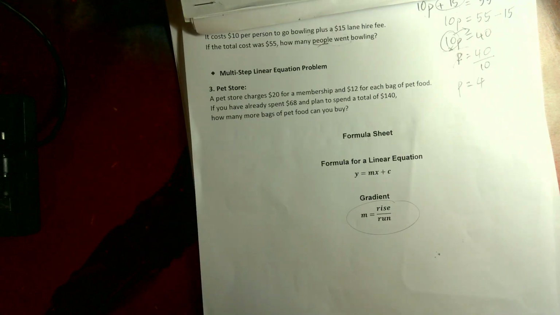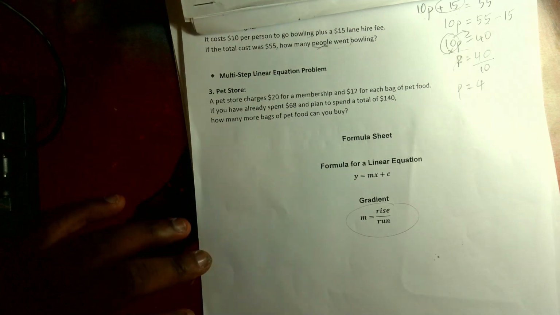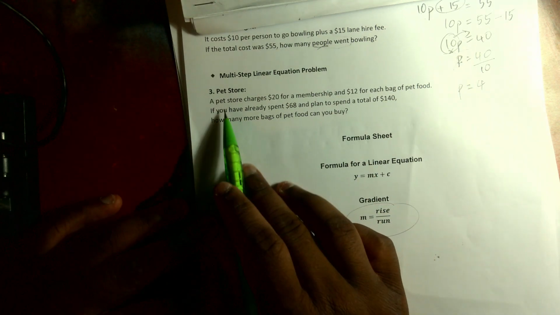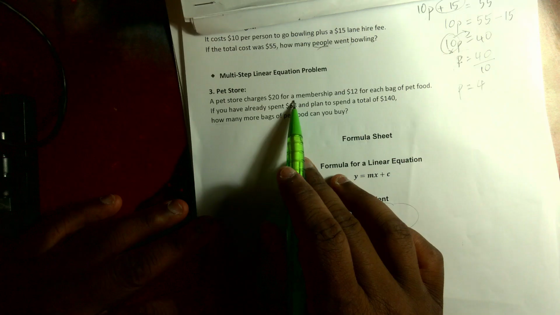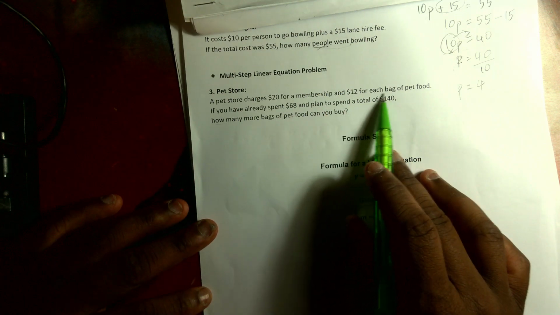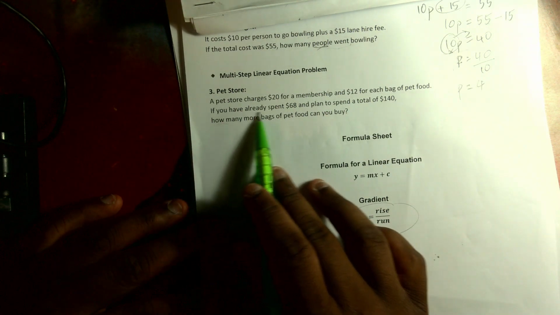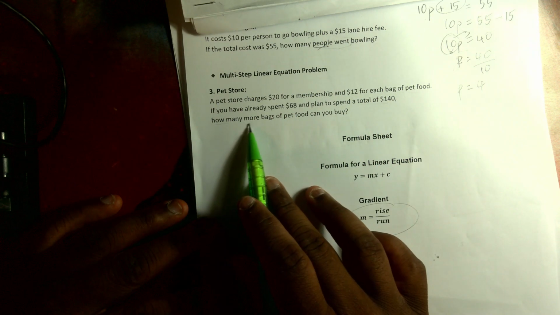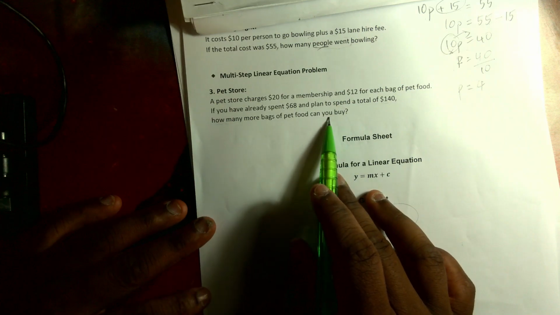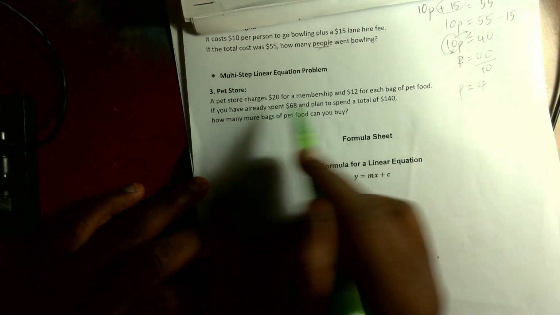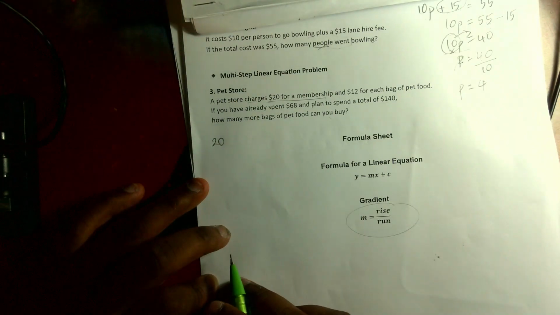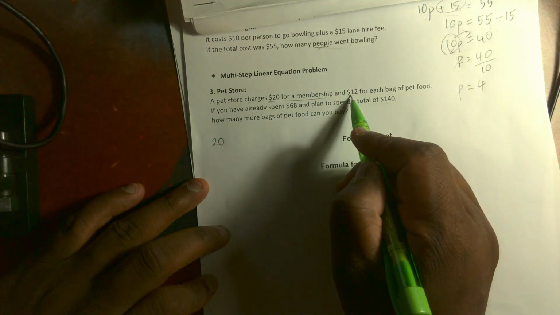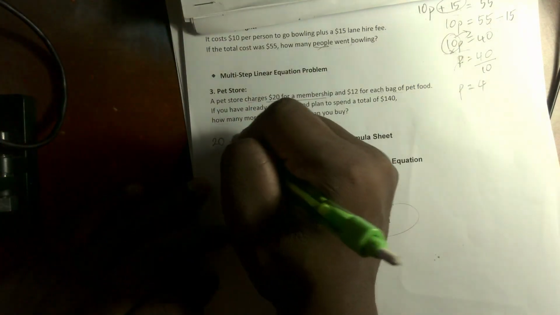And then multi-step equation. We've got a pet store charges $20 for a membership and $12 for each bag of pet food. If you already spent $68 and plan to spend a total of $140, how many more bags of pet food can you buy? So let's break it down. Charges you $20 for membership. That's got to be paid. Plus $12 per bag of food.